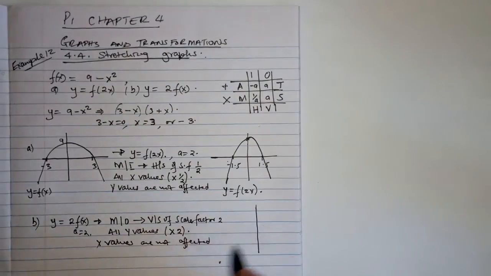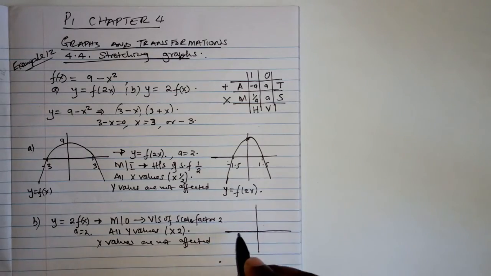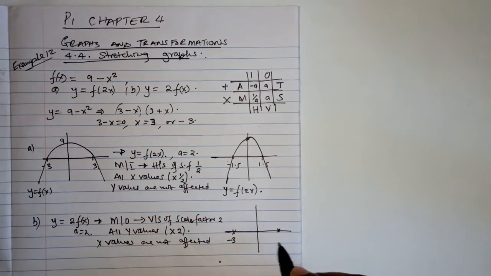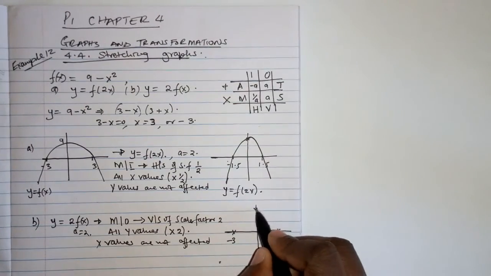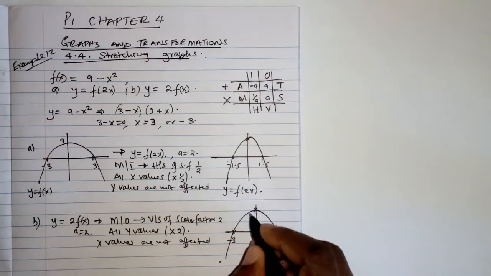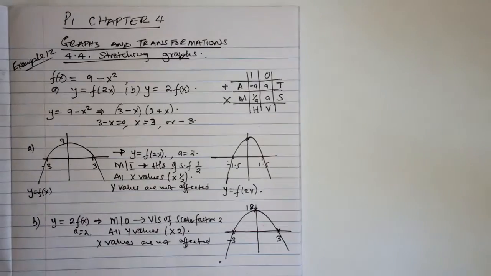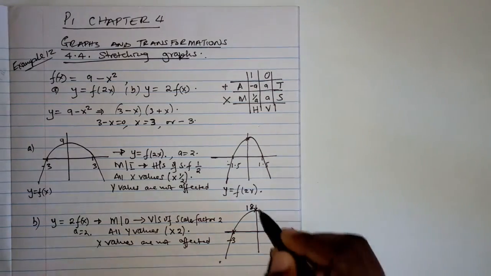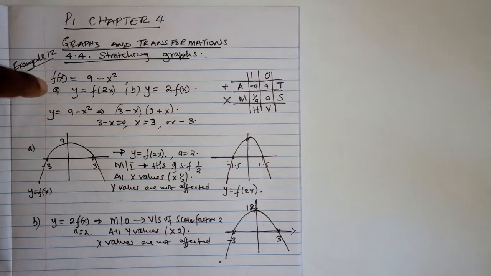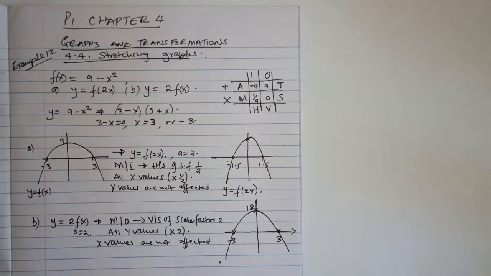So our new graph: 0 times 2 remains 0, x doesn't change. 0 times 2 remains 0. But 9 times 2 becomes positive 18. And that point is 18. So clearly, we have been able to sketch the graphs of y equals f(2x) and y equals 2f(x) from the original f(x) equals 9 minus x squared.